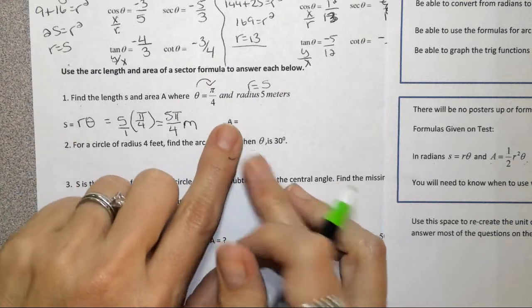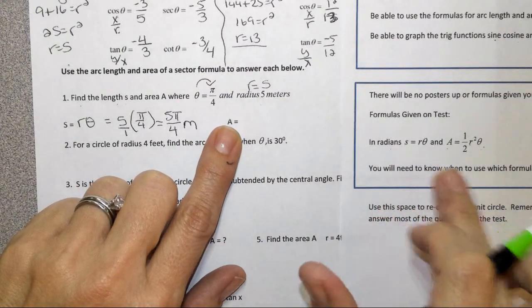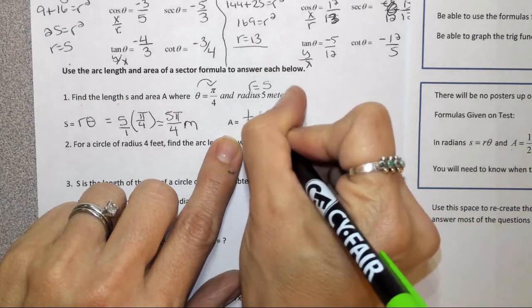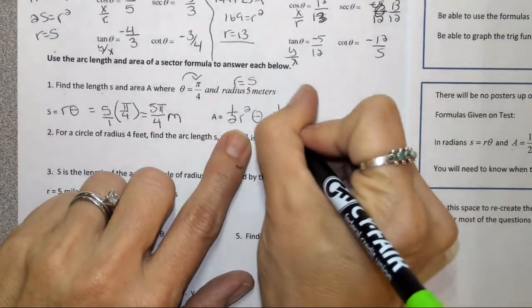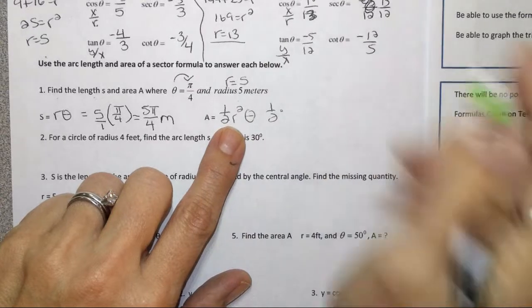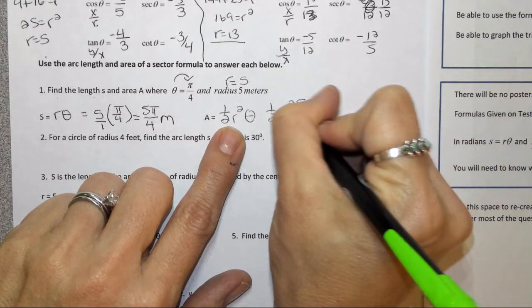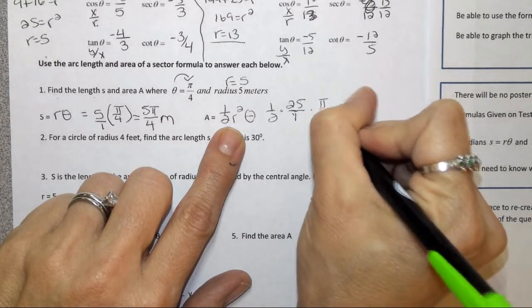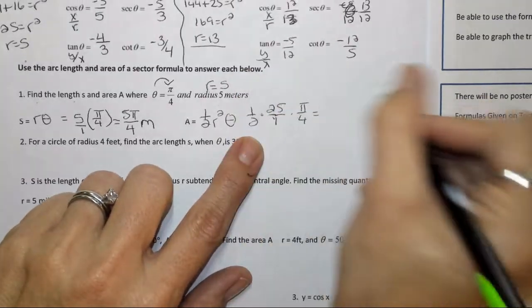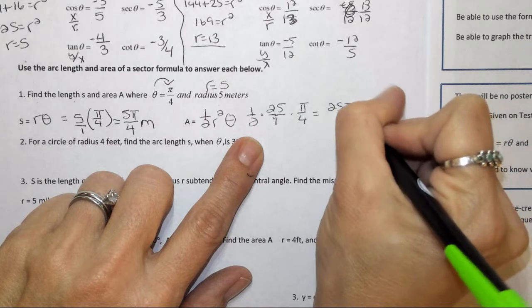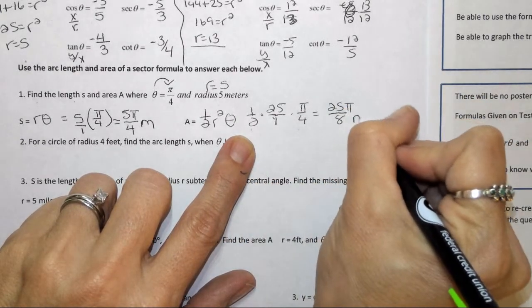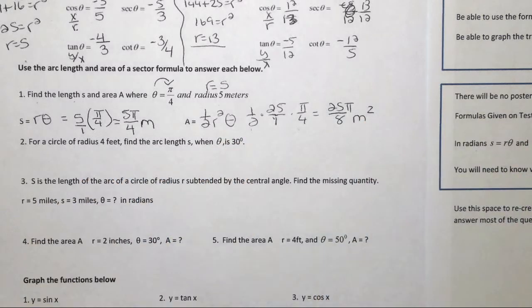Plug into the formula. To find area, it says I'm going to do 1/2 r squared theta. So 1/2. My r is 5. 5 squared is 25. I'm going to put it over 1. And my theta is still pi over 4. So I'm going to multiply all my tops and get 25 pi. I'm going to multiply my bottom. 2 times 1 times 4 is 8. That cannot be reduced. And because it's area, it's meters squared.